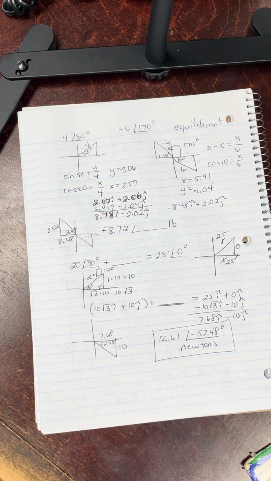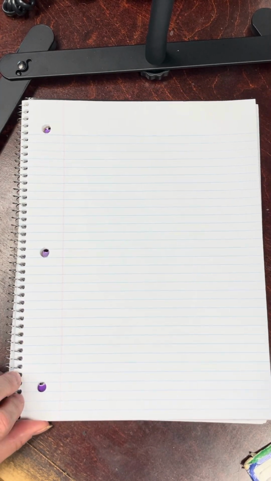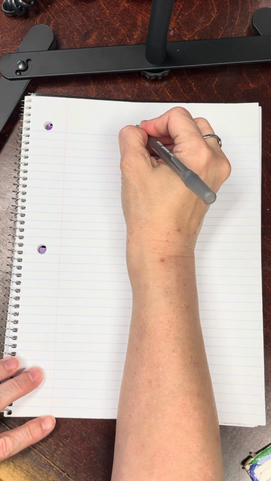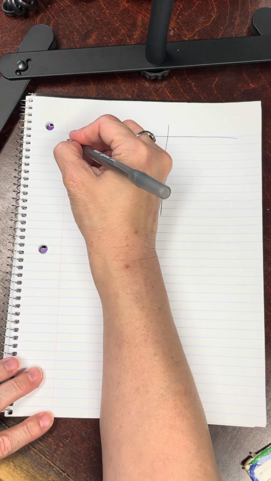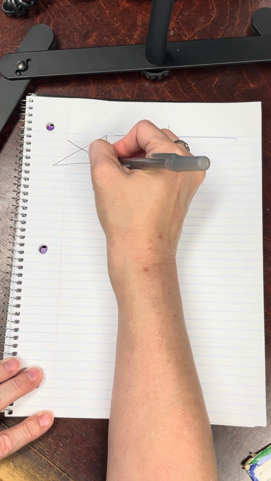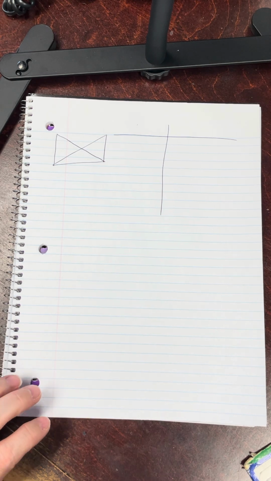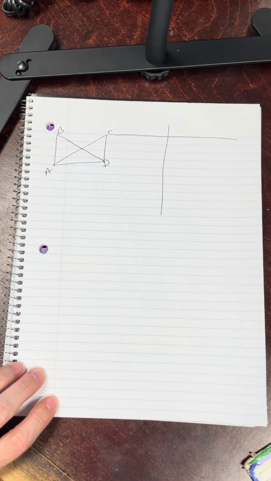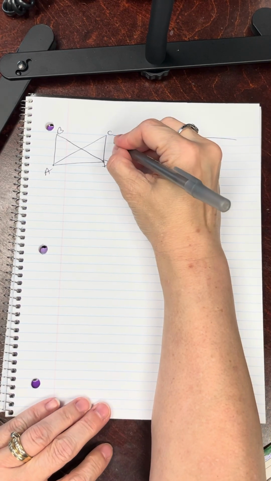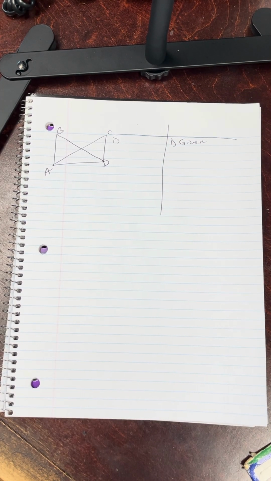Part B now changes gears to some more proofs with overlapping triangles. Example 4. Given, so we know we're going to have our statement and our reason, and I probably should draw their picture. All right, so this is A, B, C, and D, and that's all they labeled. Given, so obviously I'm going to write out whatever they gave me here. My reason is it's given. Okay, so I want to label that in the picture. What did they give me?